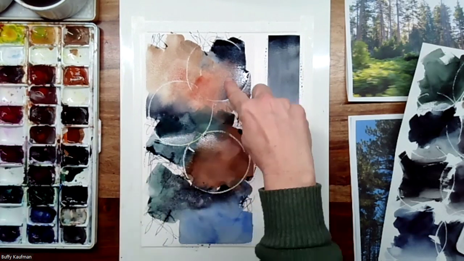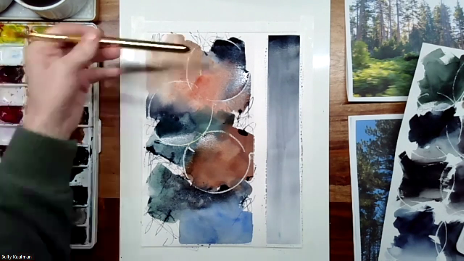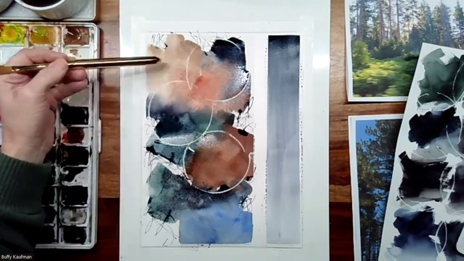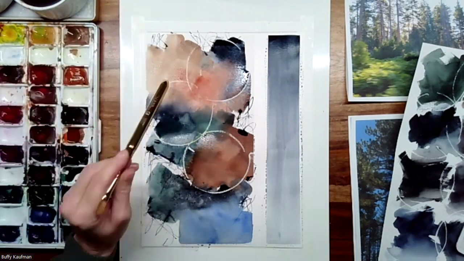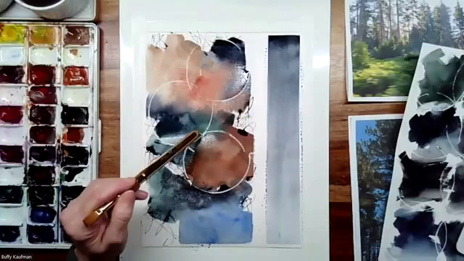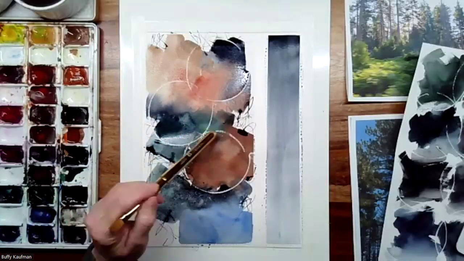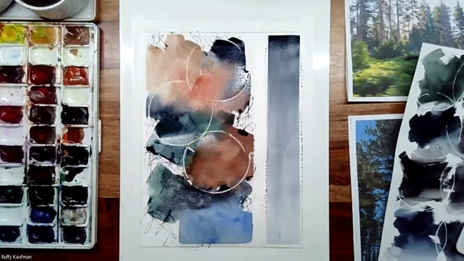Lunar earth. So this was Payne's Gray with lunar earth and bronzite genuine. And oh my gosh, that's really, really pretty. And then this was the Payne's Gray with Prussian green and transparent red oxide. And this was the Payne's Gray with the French ultramarine.